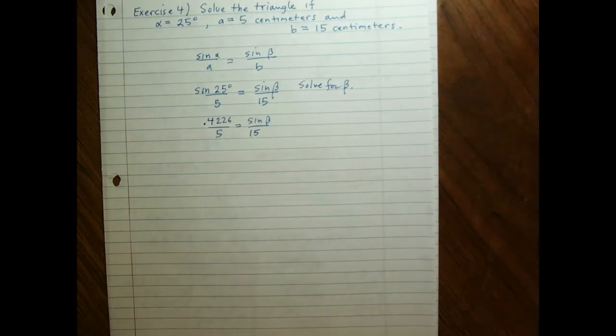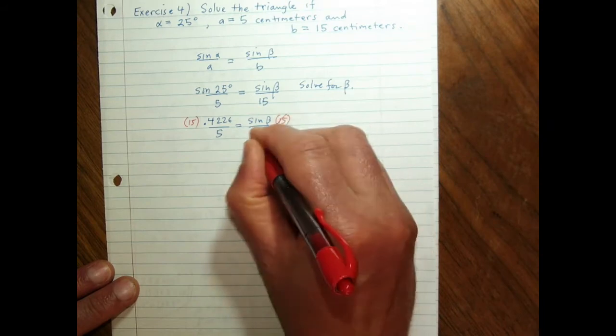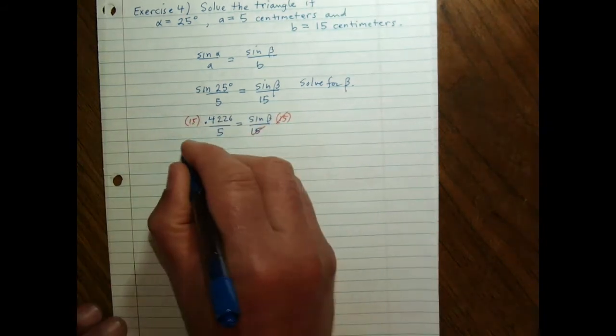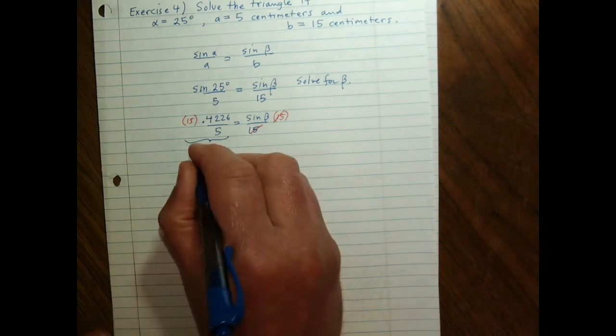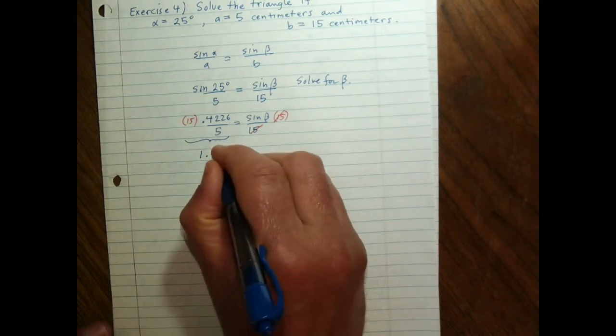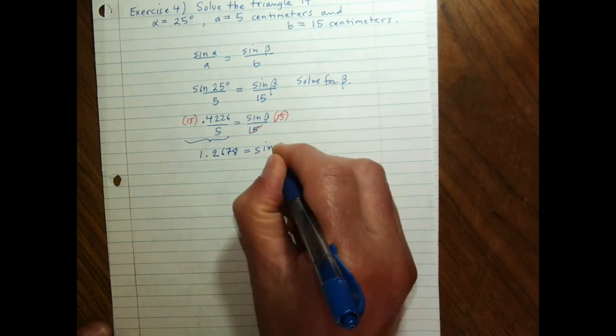So I'm going to multiply both sides by 15. And on the left, I get 15 times 0.4226 divided by 5. I get 1.2678 equals sine beta.